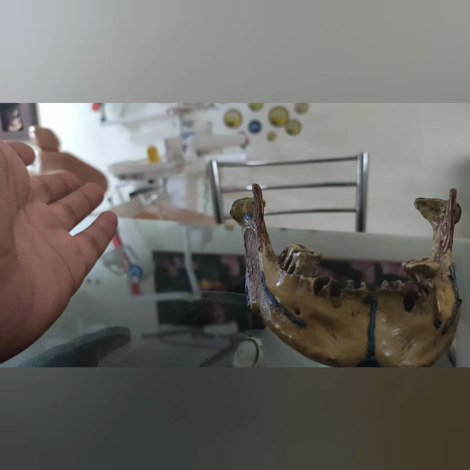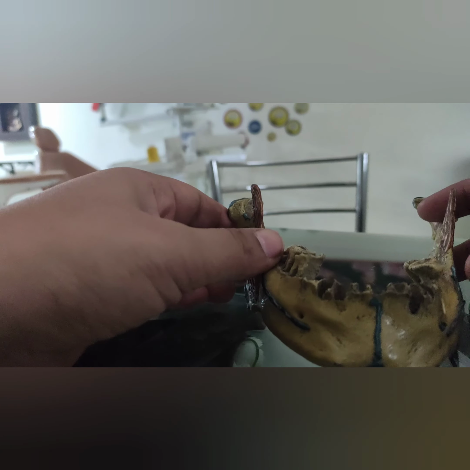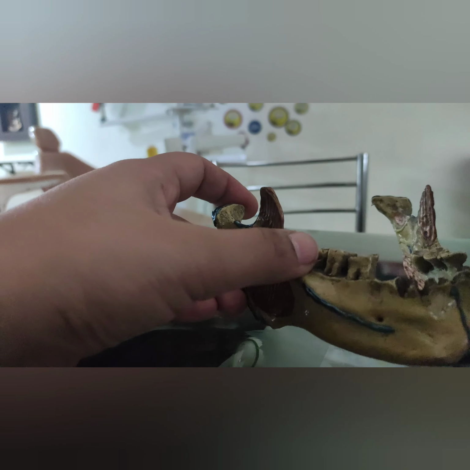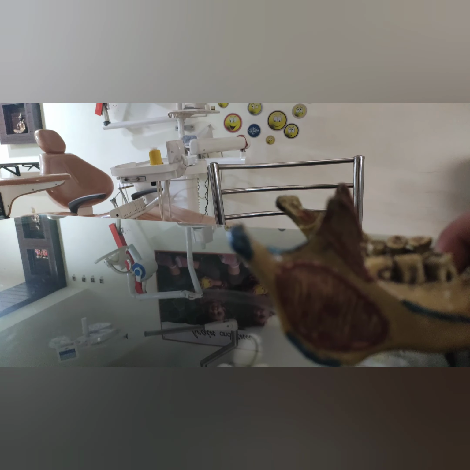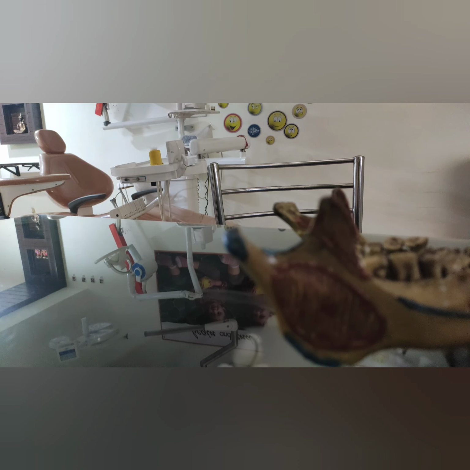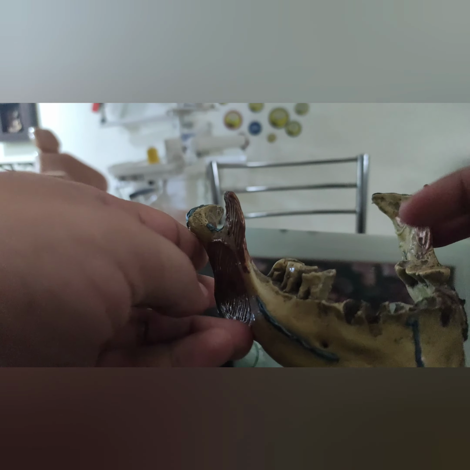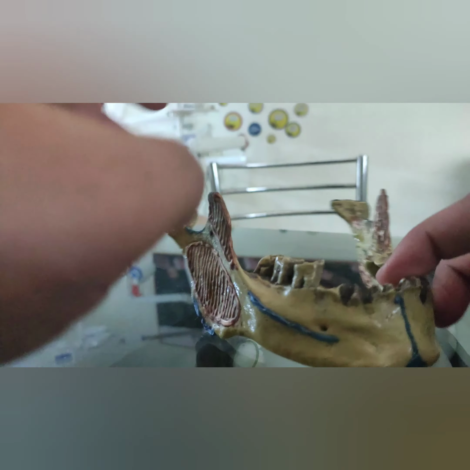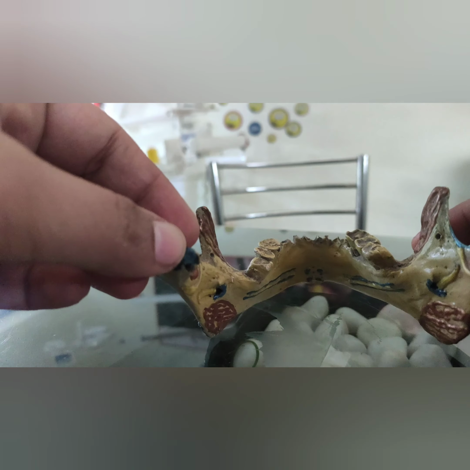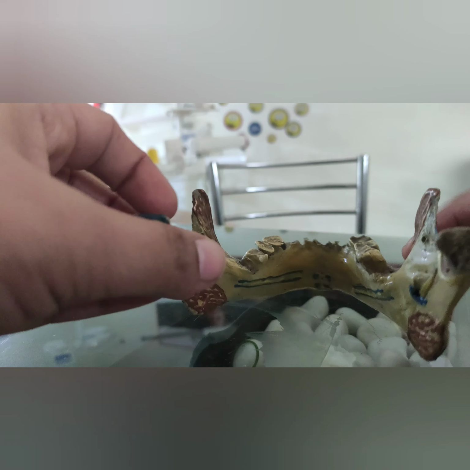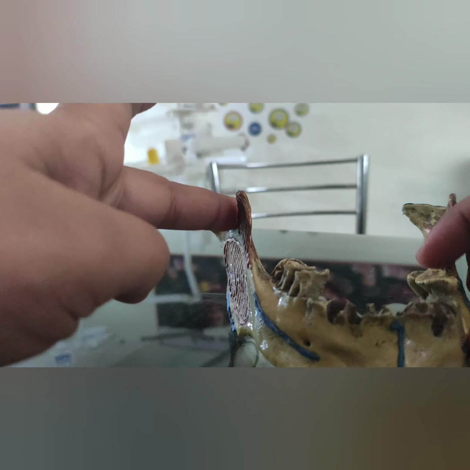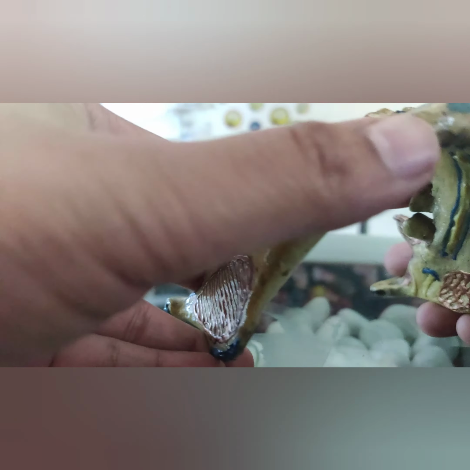Now the parts of mandible. We will be learning about the body of the mandible and the ramus of the mandible. Each half of the body of the mandible consists of two surfaces. This is the outer surface and this is the inner surface, and we have two borders, the upper border and the lower border.